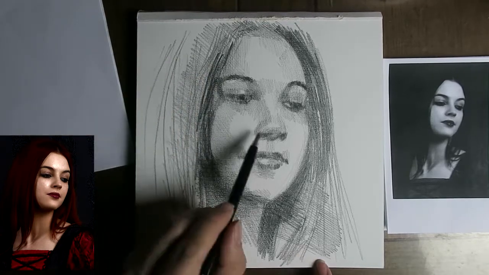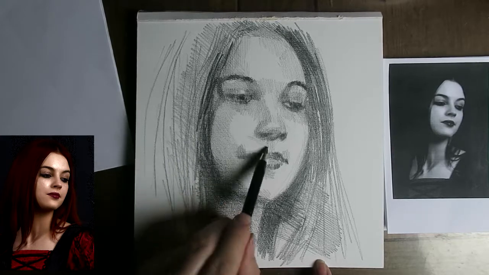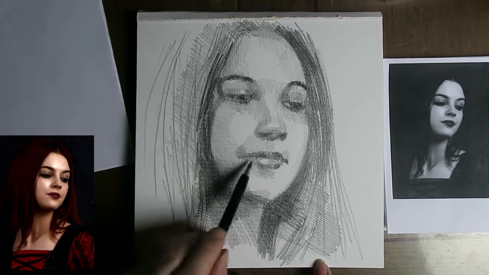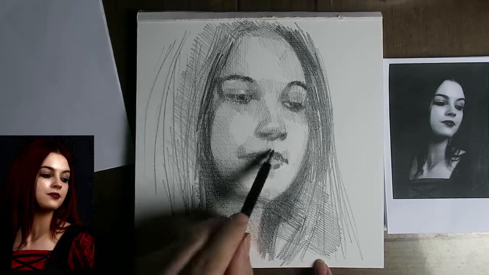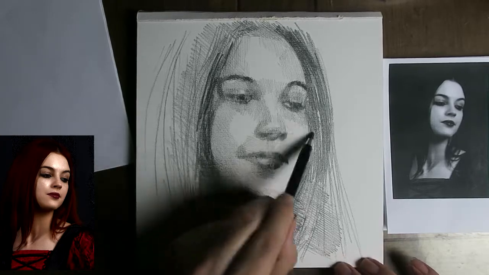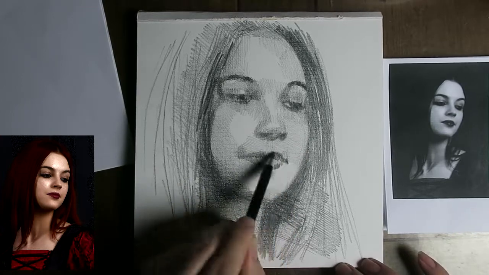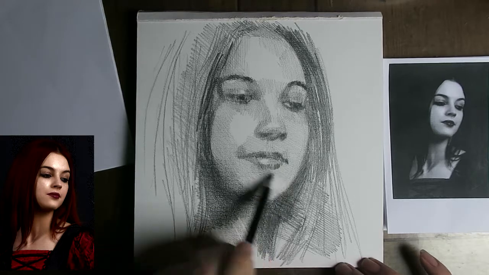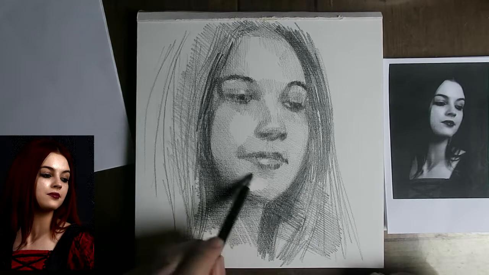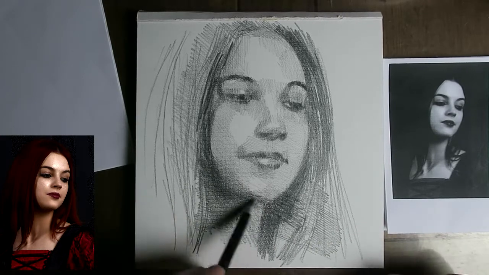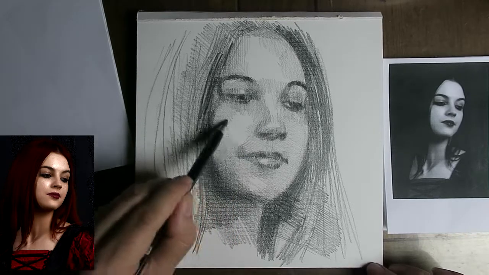And now I need to isolate this white a little bit. This must be darker too. Here also this needs to be darker because there are only a few areas which are quite light. So in her cheek, let's work on that now.